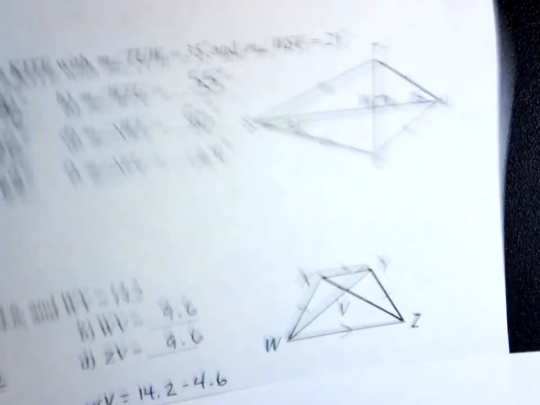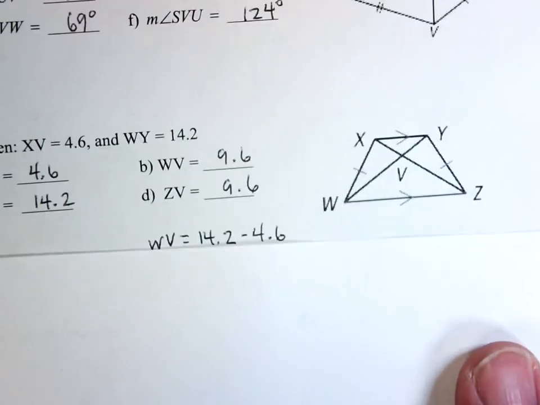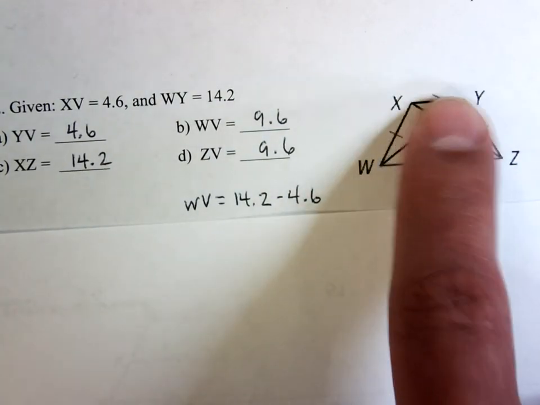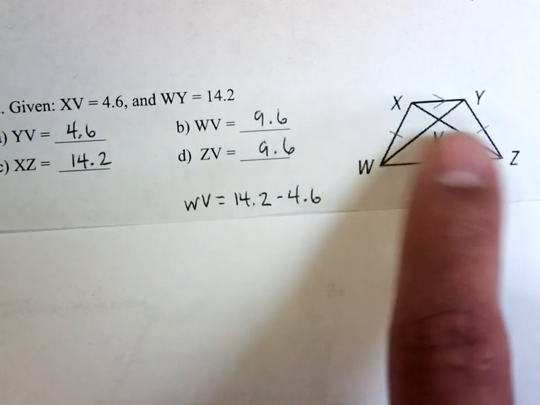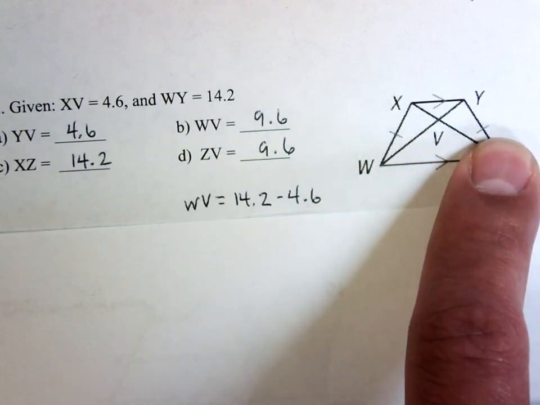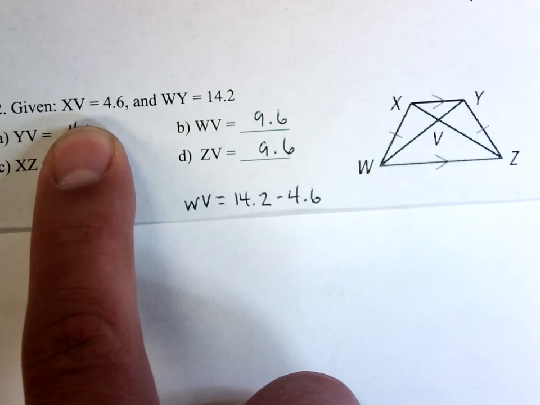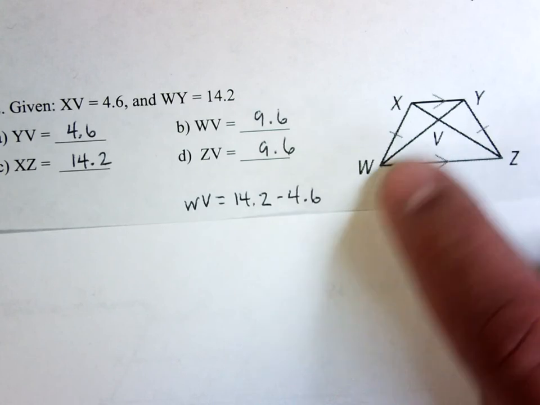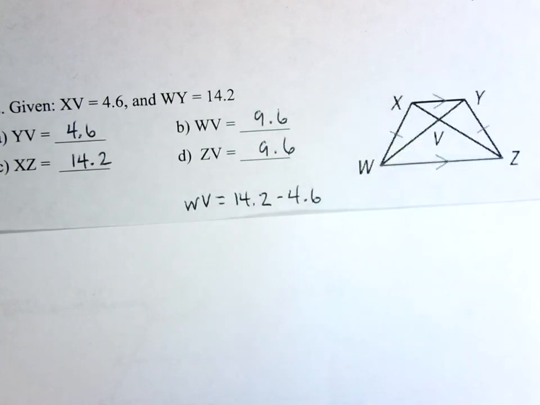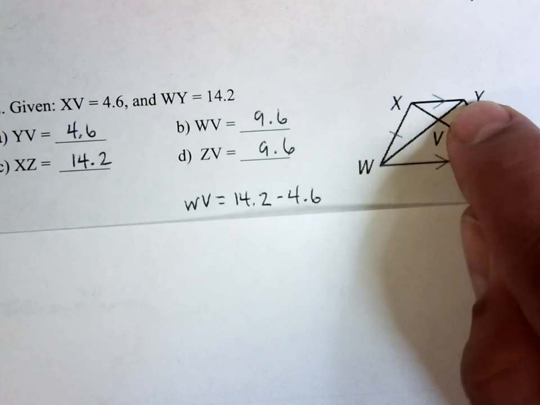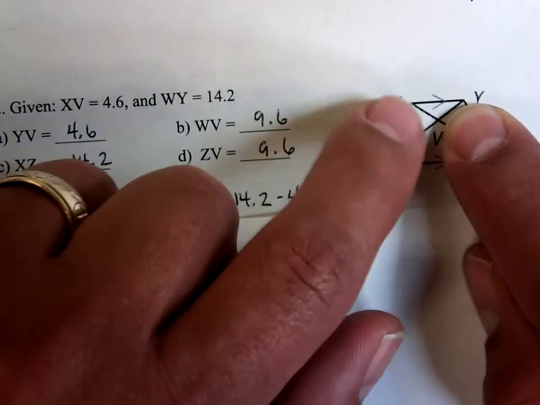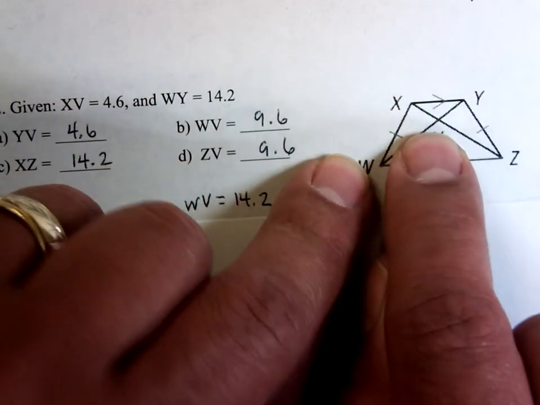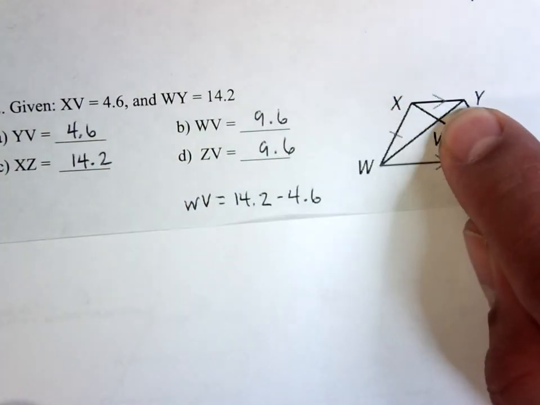Okay, yes, we need to recognize this one as an isosceles trapezoid. Trapezoid because these two sides are parallel, isosceles trapezoid because the legs are congruent to each other. So it tells me that XV, X to V, is 4.6, and WY all the way across is 14.2. So YV must also be 4.6. This right here on top is an isosceles triangle. So if I know XV, then YV is the same.